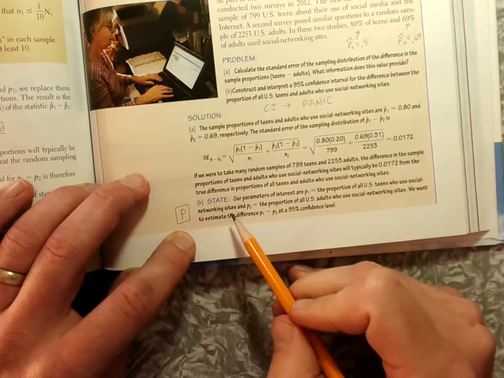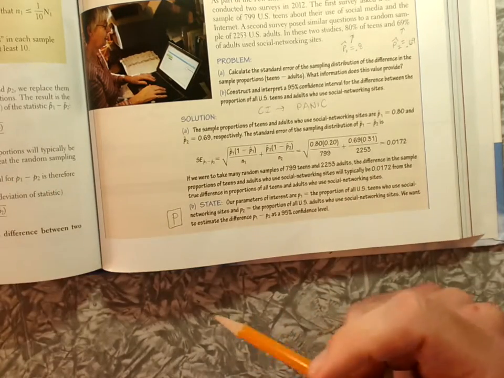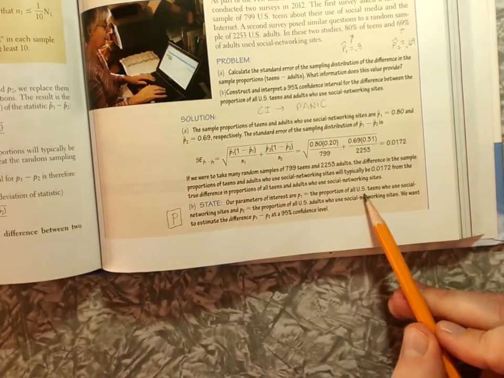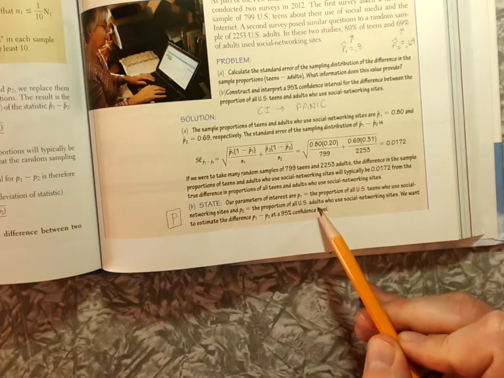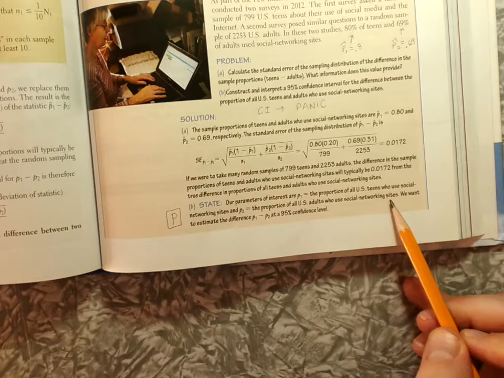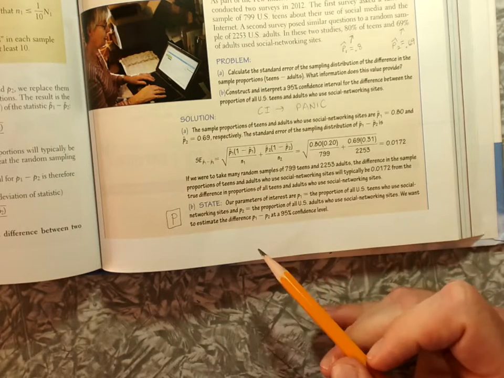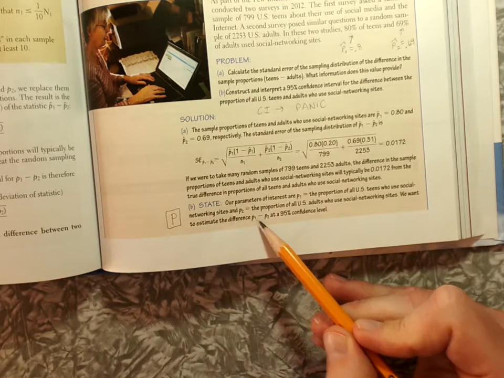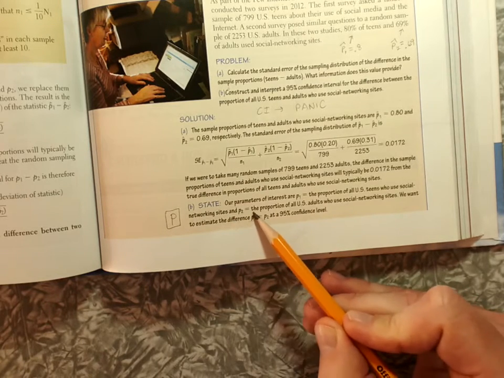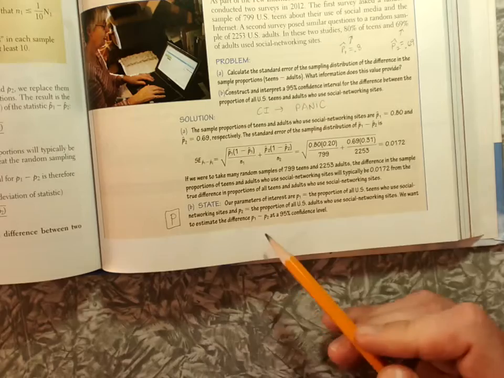P is the parameter. Again, that's a thing about the entire populations that you care about. So we care about the proportion of all U.S. teens and the proportion of all U.S. adults that use social networking sites, and we're going to compare these two together. We're looking for that estimated difference of the entire population. Notice there are no hats on these, because what I care about is the entire populations. So that's the P of PANIC.